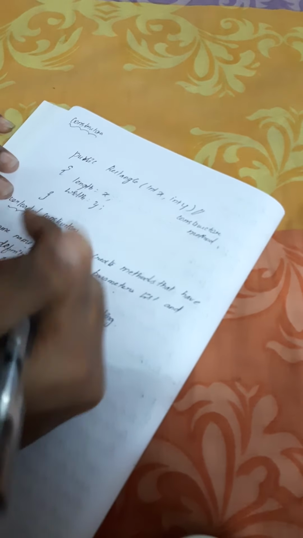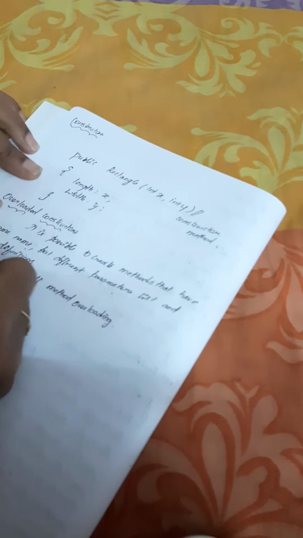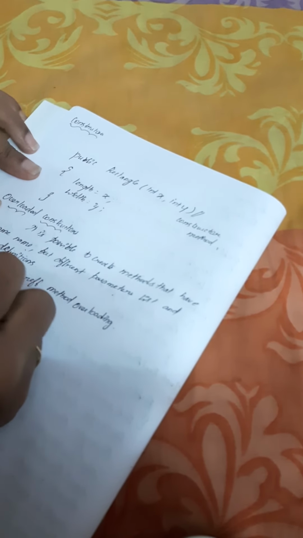Okay, this also matches the parameter type, like polymorphism. We'll be seeing the topic of polymorphism later on. Now, we'll have an example program. Class Room.